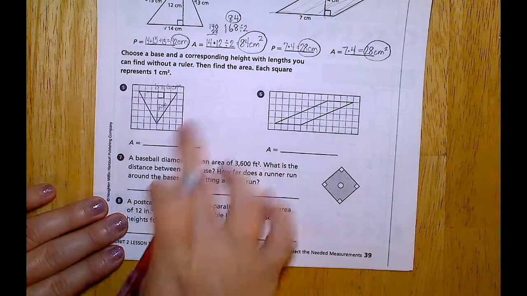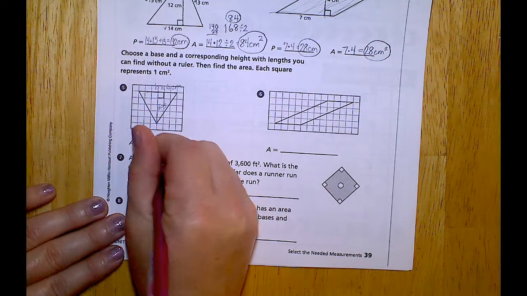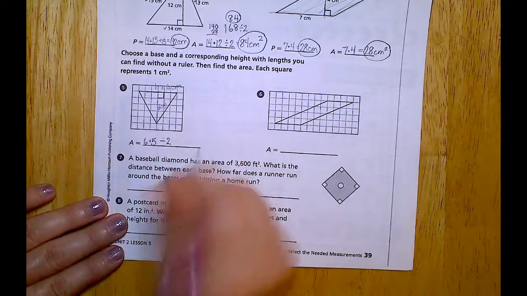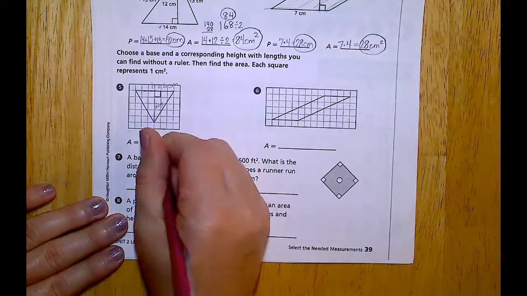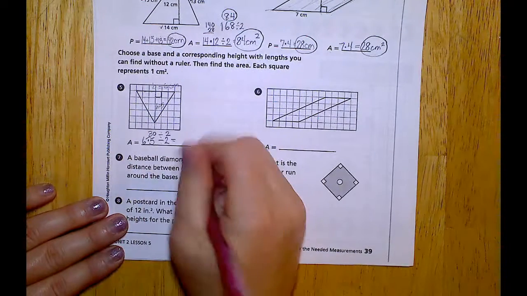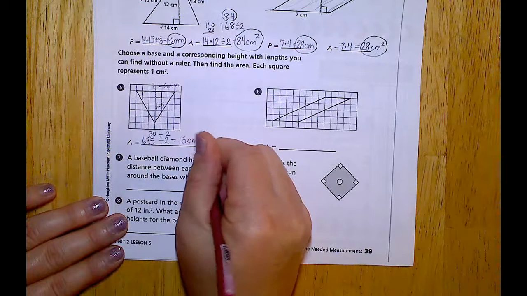So our area is our base times height, which is 6 times 5. And this is a triangle, so we would be dividing it by 2. So 6 times 5 is 30. 30 divided by 2, half of 30, would be 15 centimeters squared.